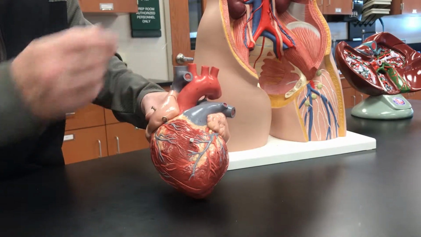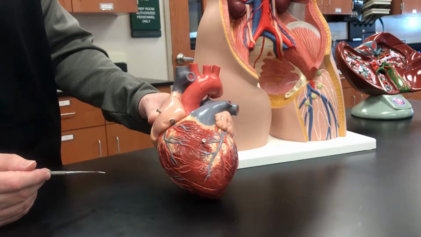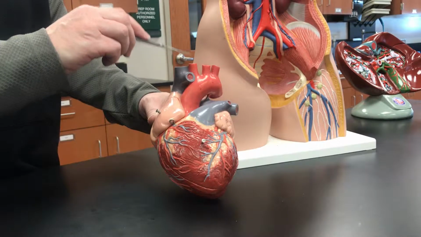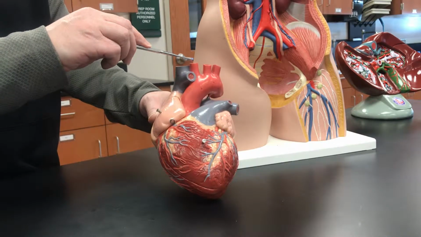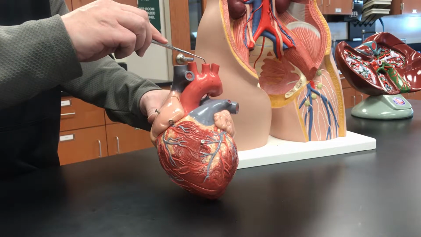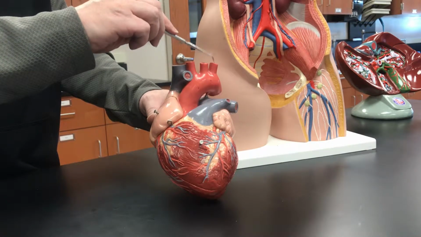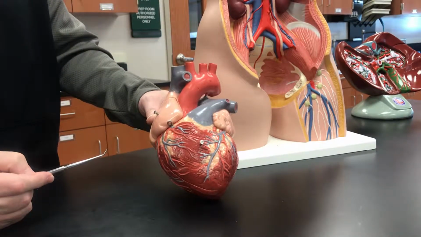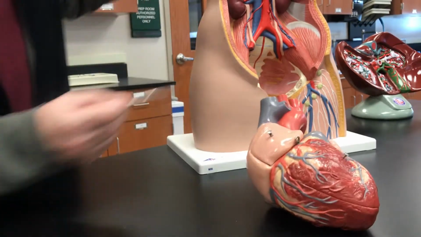These branches that come off of the aortic arch have names. This is the brachiocephalic artery. This is the left carotid artery, common carotid. And this one is the left subclavian. Makes sense. Those are great words.